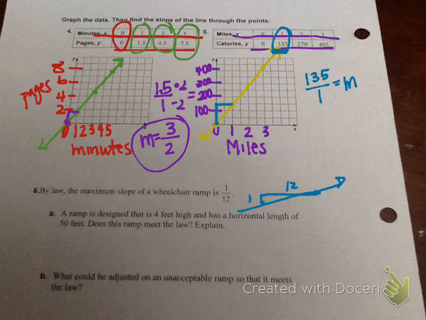A ramp is designed that is 4 feet high and has a horizontal length of 50 feet. Does this ramp meet the law? So 4 feet high would go with my 1. So if I have 1/12, does up 4 over 50 fit within the limits of the law?